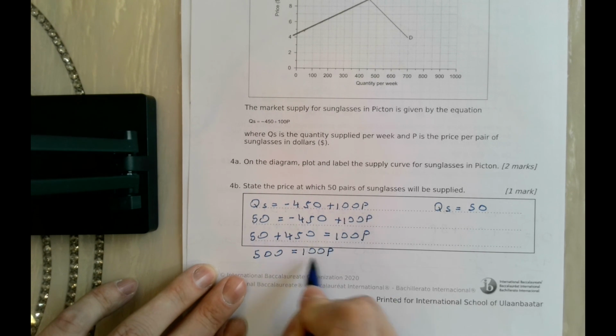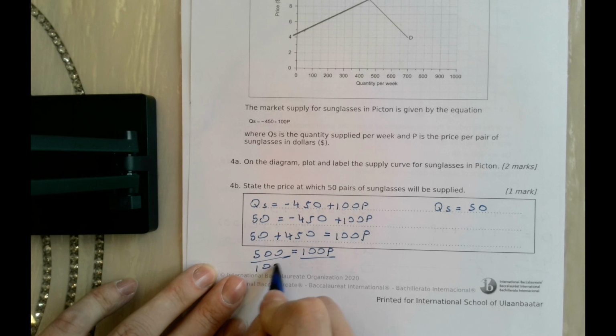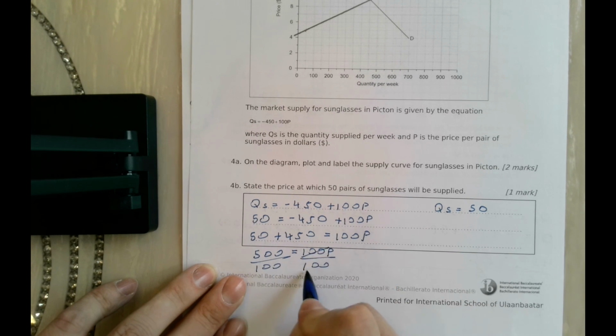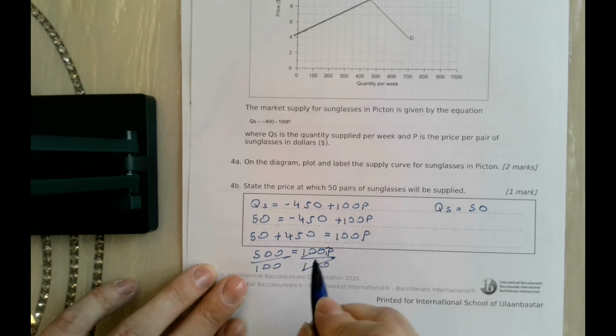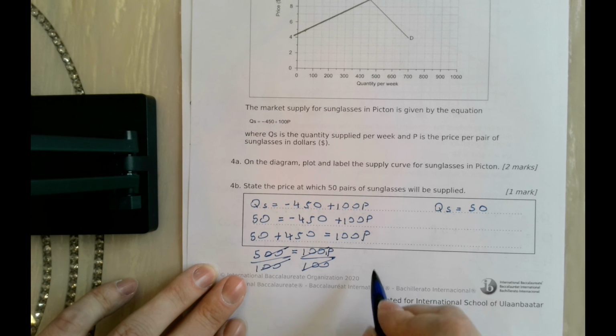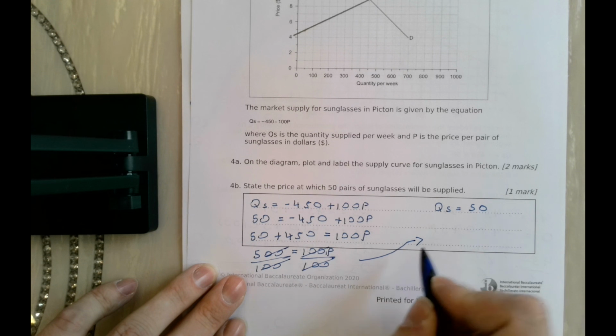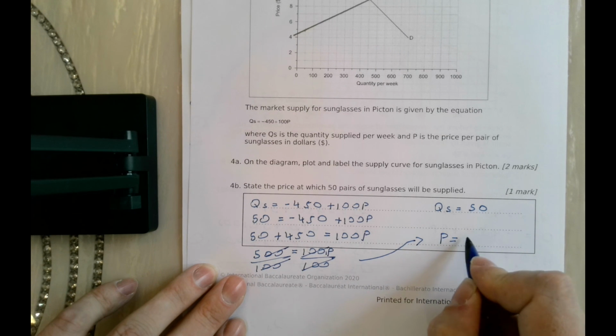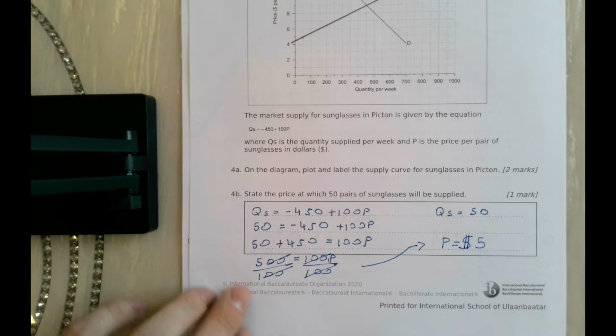I'm going to divide both sides by 100. 100p divided by 100 is 1p, and 500 divided by 100 is 5. So p equals 5, and I believe it's dollars, and it is. That's the answer there. We did work that out already, but that's the answer for that.